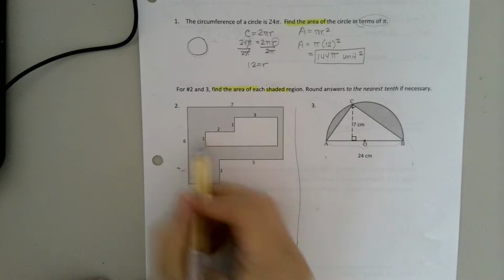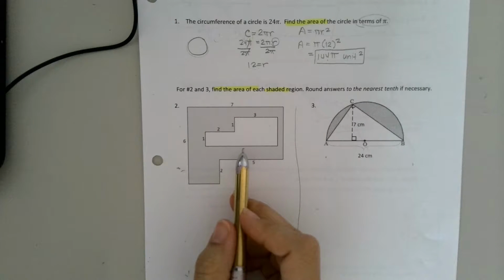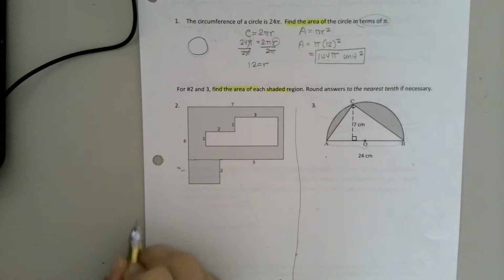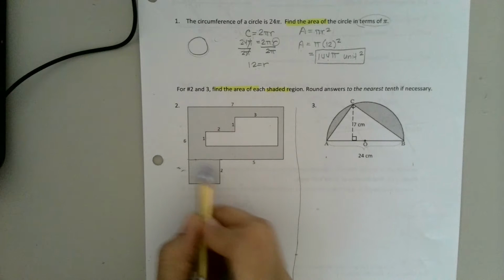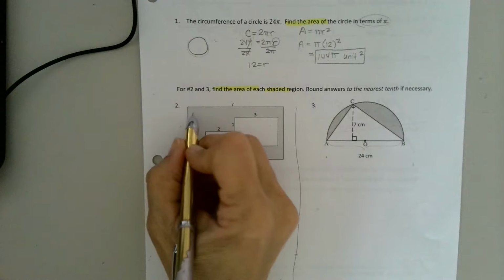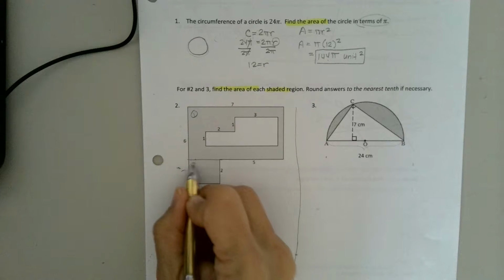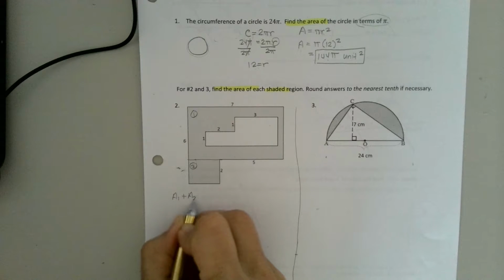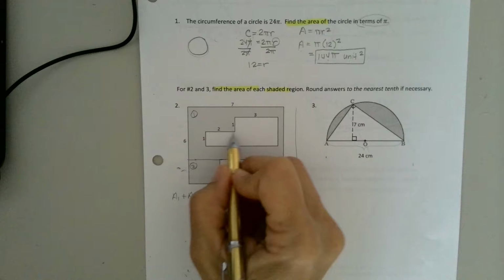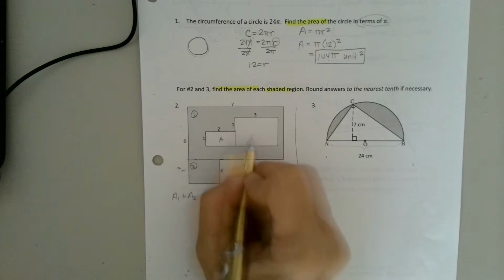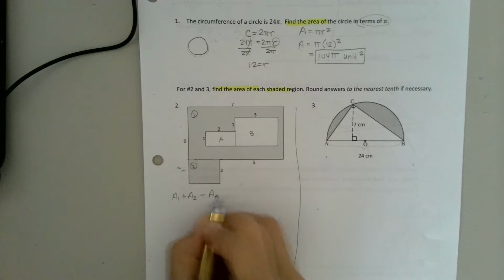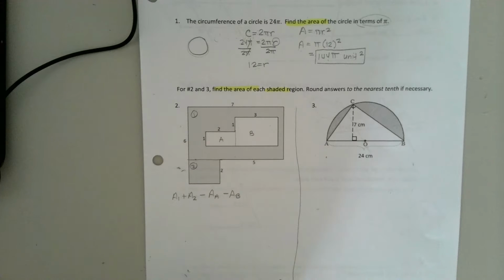For number 2, I want to find the area of the whole shape and subtract the area inside. And it's really helpful to break them up into small groups. So I'm going to have the area of this big rectangle and the area of this rectangle. So I'm going to call this big rectangle 1 and this big rectangle 2. So the area of the total on the outside, so area 1 plus area 2 is going to be that. And then I'm going to break this other one inside here. I'm going to call it A and B. And I'm going to subtract the area of A and subtract the area of B. So that's what I'm going to be working on.